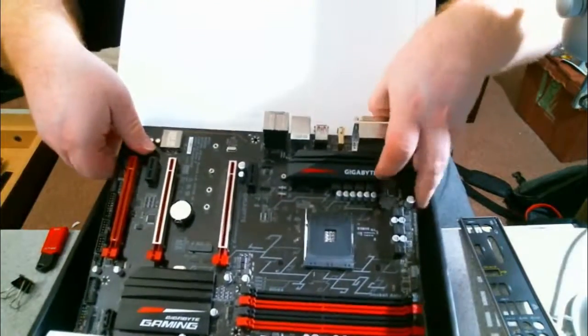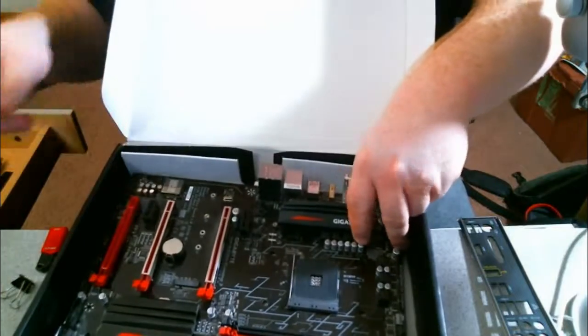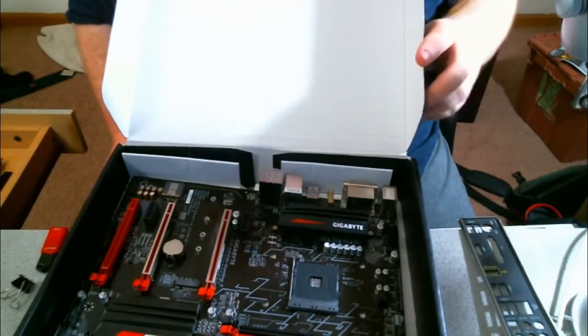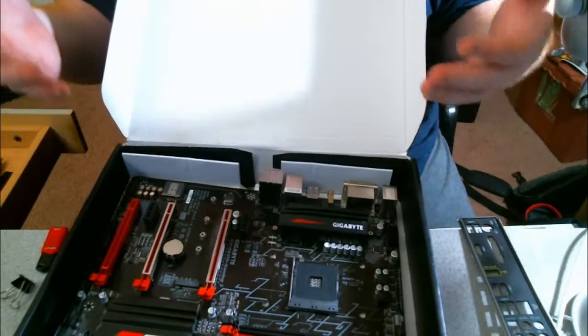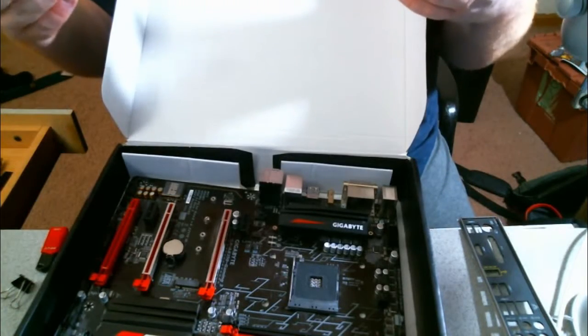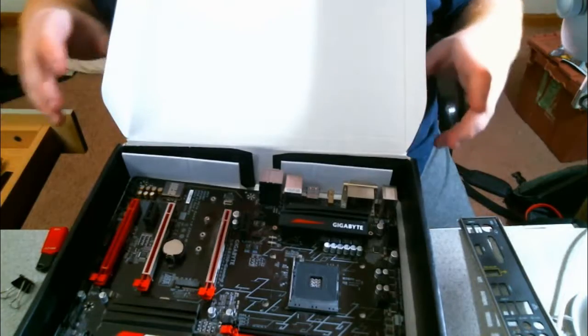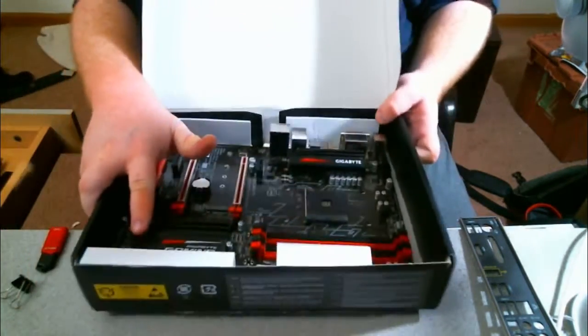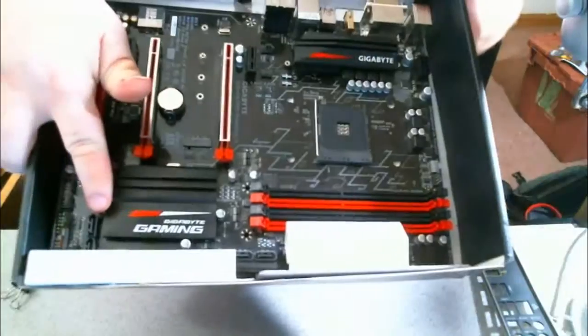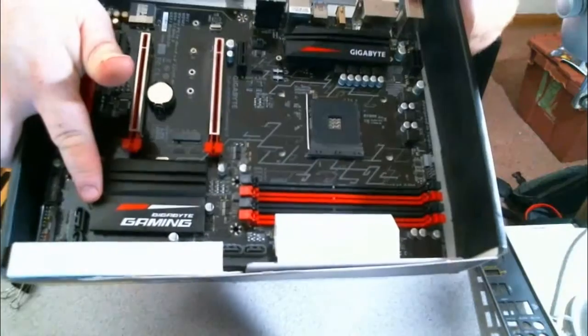Now, obviously every motherboard is created differently, so you'll find various options that may or may not have been included in this board. But overall, I think, oh, I forgot one thing. If you'll see these right here, these are SATA ports.